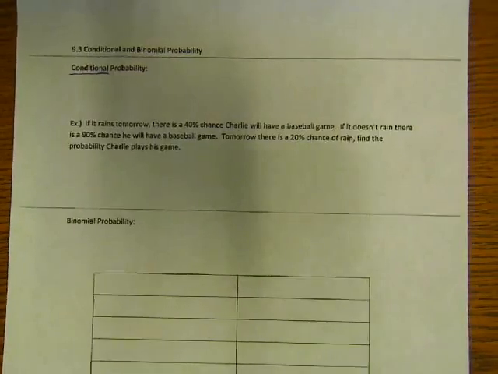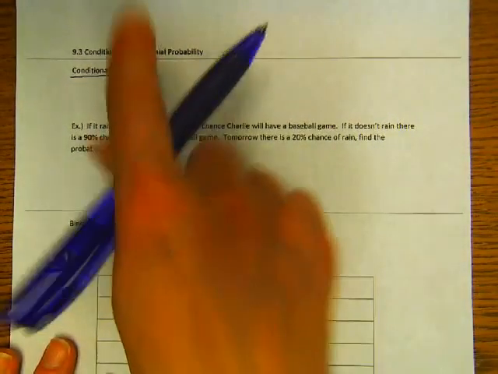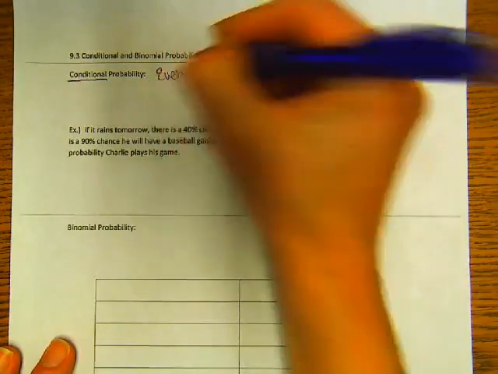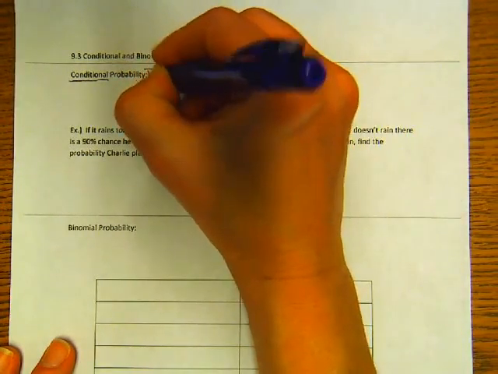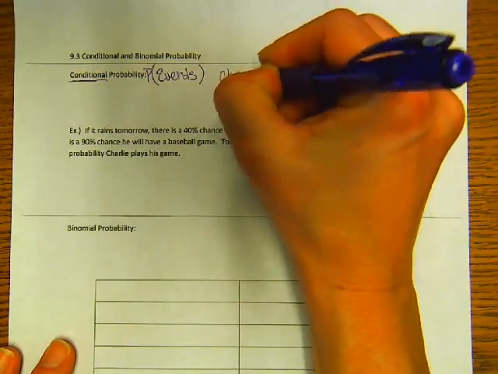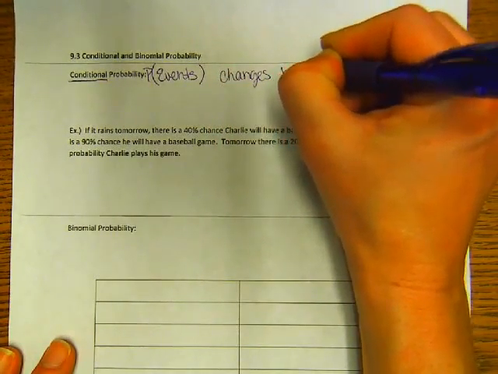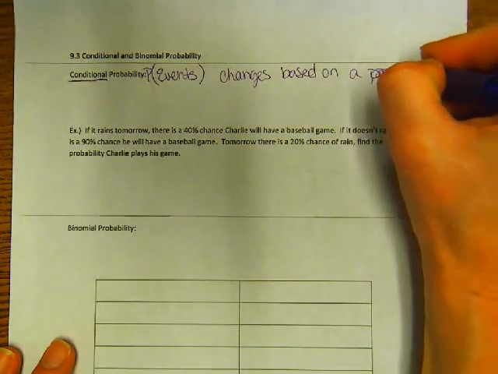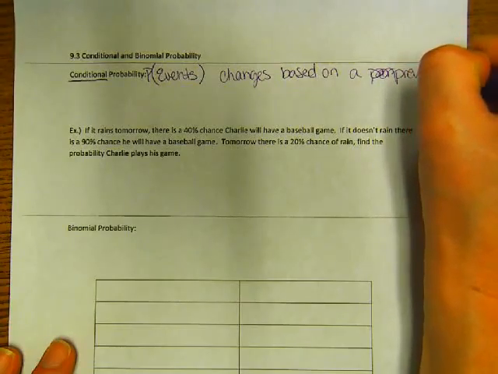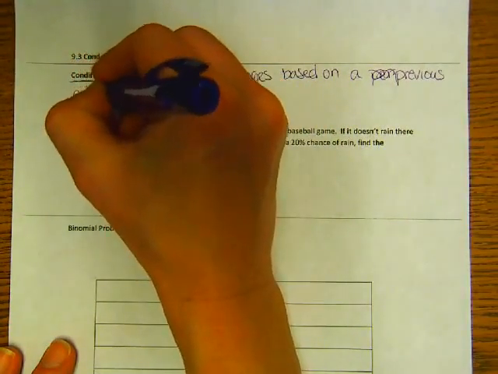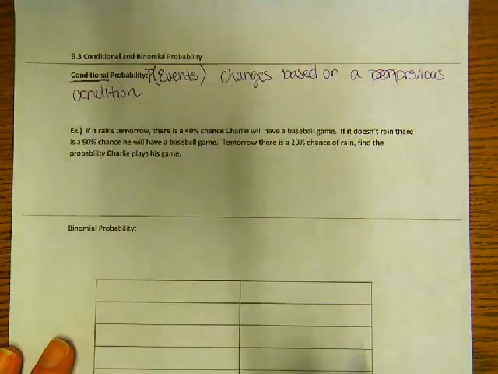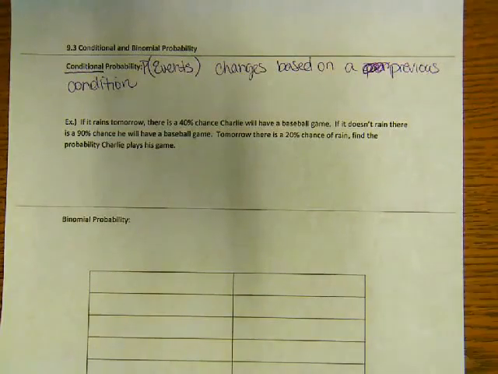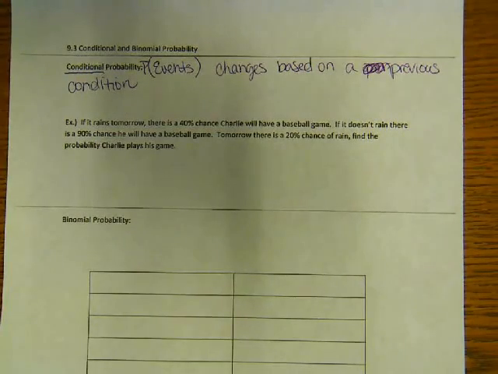Okay, so I'm going to say that conditional probability means that the probability of events changes based on a previous condition. And I would like to teach this using almost like a tree diagram, okay?